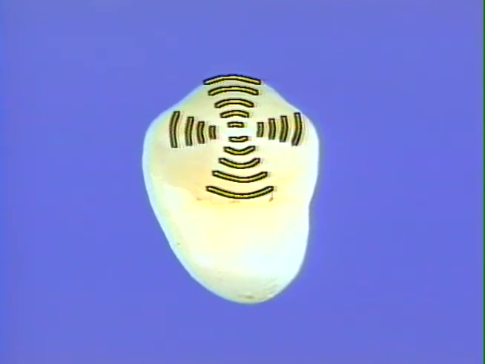The buccal cusp also has 4 inclined planes, which are sloping areas located between 2 adjacent cusp ridges and named according to the ridges which they lie between. These are the mesiobuccal inclined plane, the distobuccal inclined plane, the mesiolingual inclined plane, and the distolingual inclined plane.